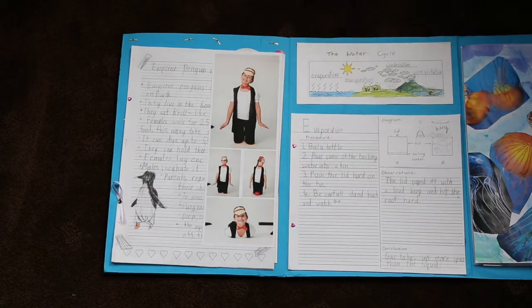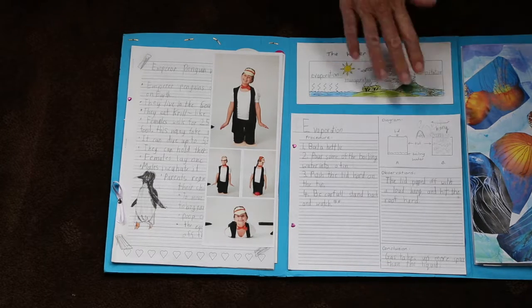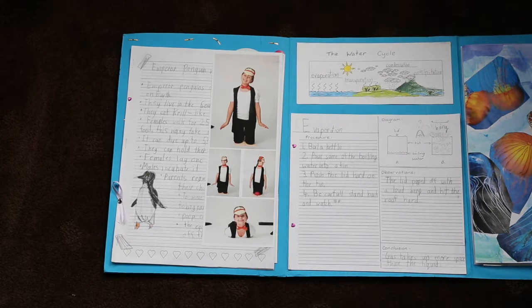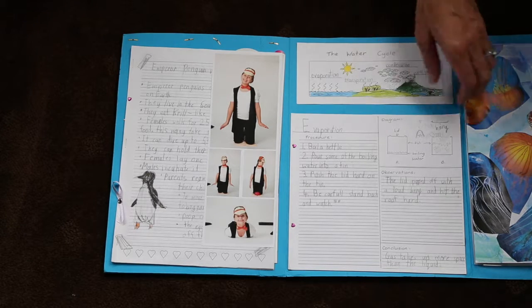And with observations, it's always great to have a diagram. So I get her to fill in a diagram. So this was where we put boiling water into a tin, and because it's evaporating quickly, because it's hot, the lid of the Milo tin pops up. A lot of fun to do.